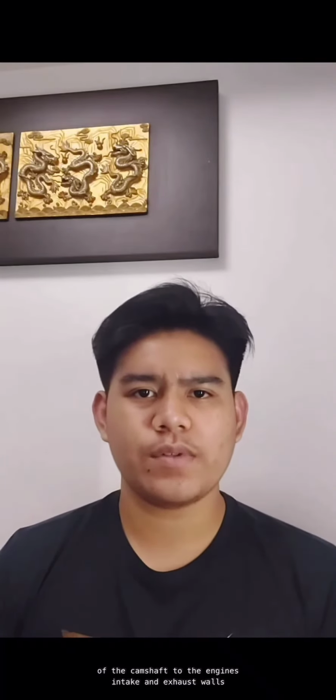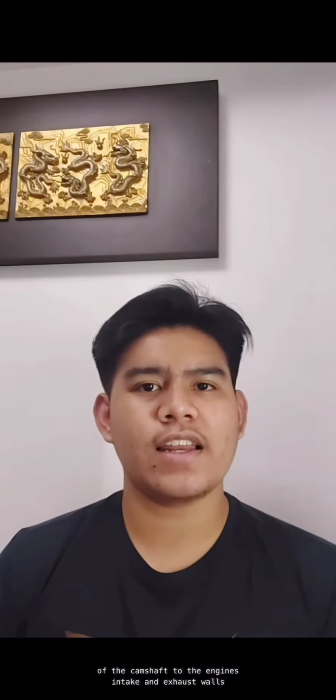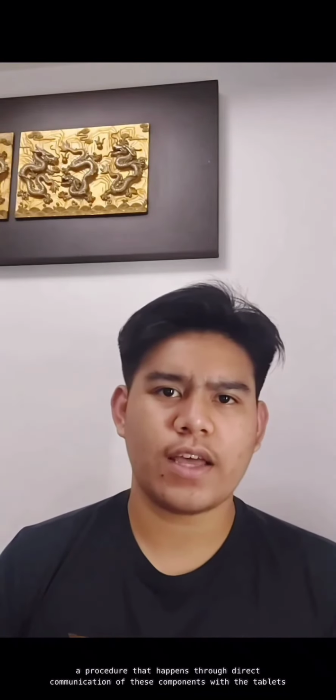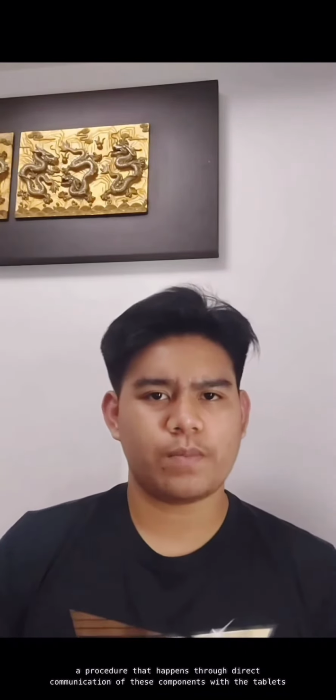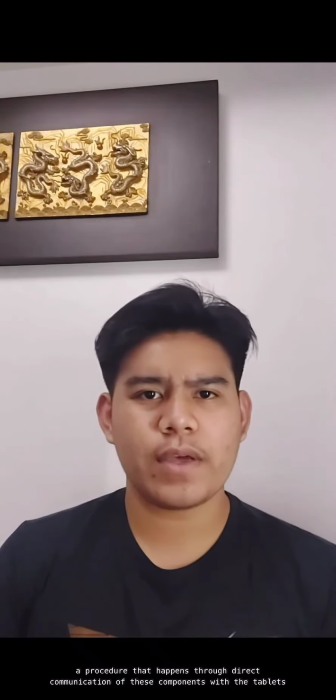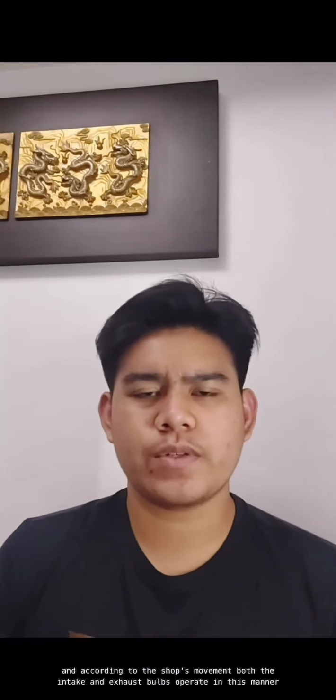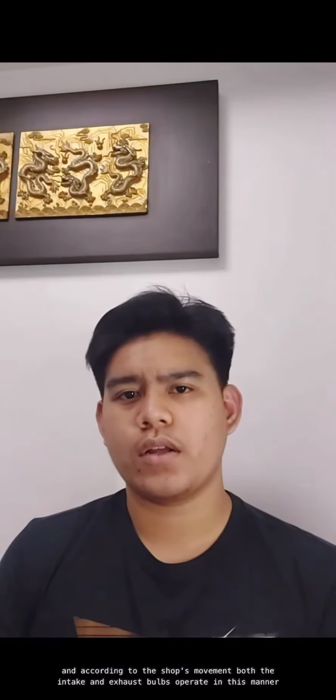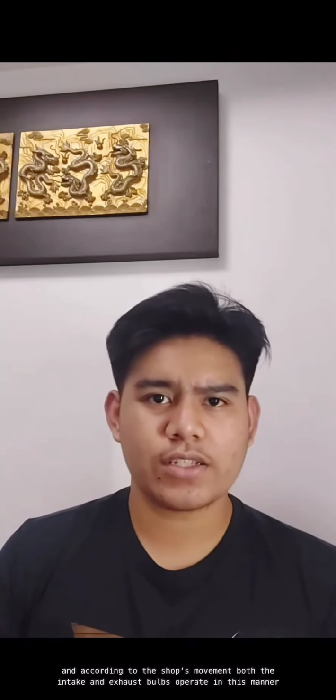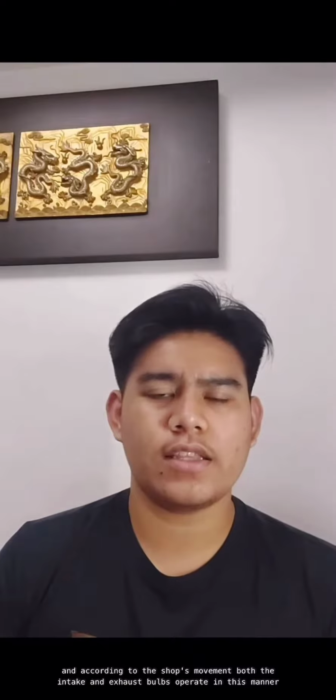The rocker arm is responsible for transmitting the movements of the camshaft to the engine's intake and exhaust valves. A procedure that happens through direct communication of these components with the tappets and according to the shaft's movement. Both the intake and exhaust valves operate in this manner.